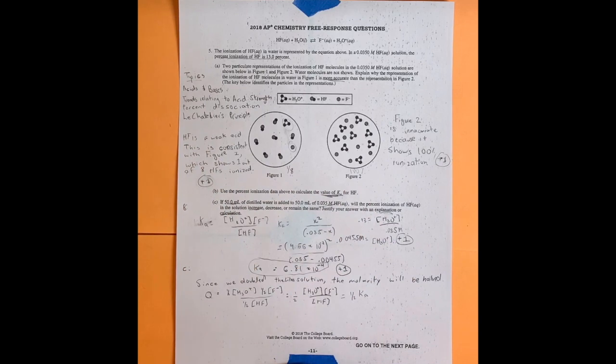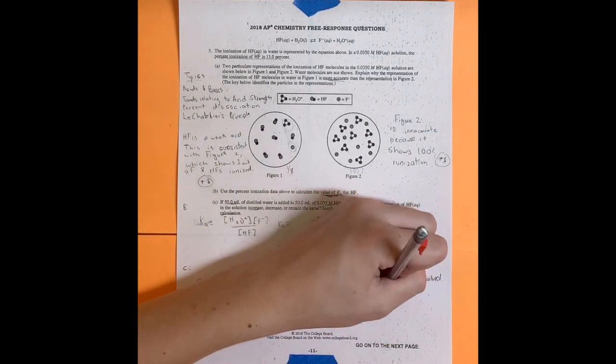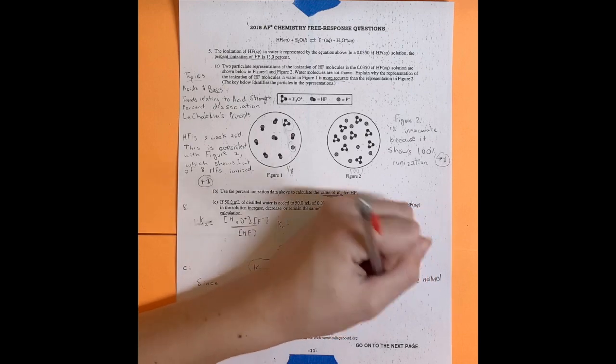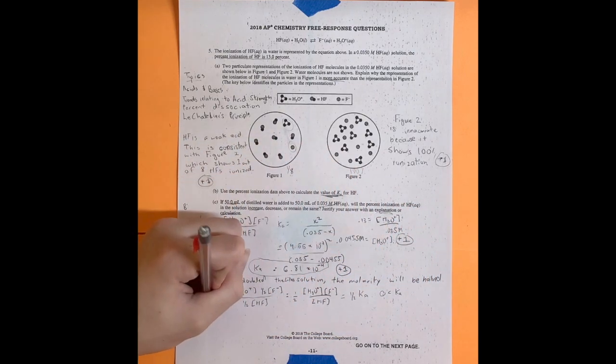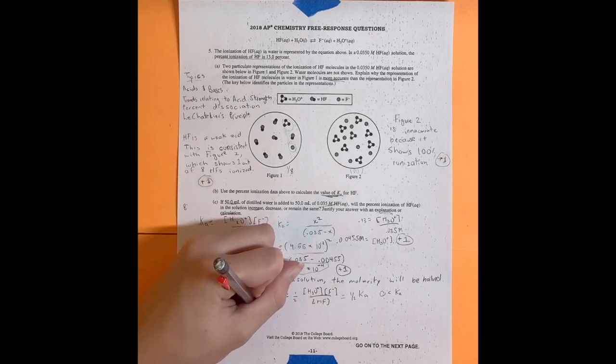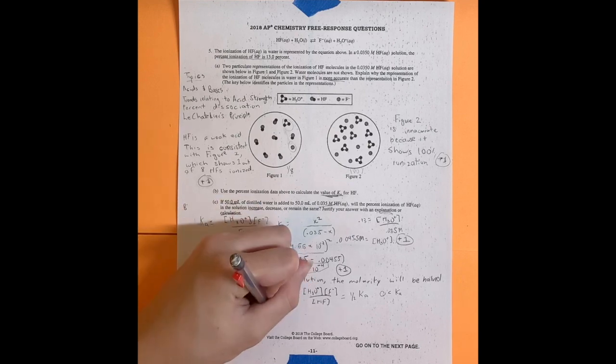If Q equals 1/2 Ka, then obviously Q is less than Ka. If Q is less than Ka, employing Le Chatelier's, oh, so fun to say, but I forget to spell.